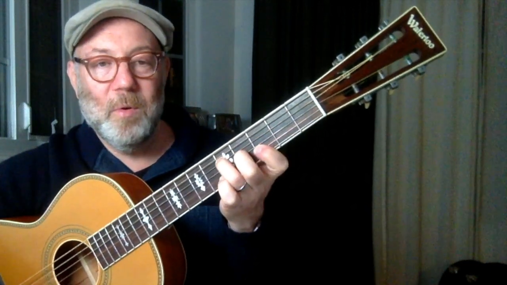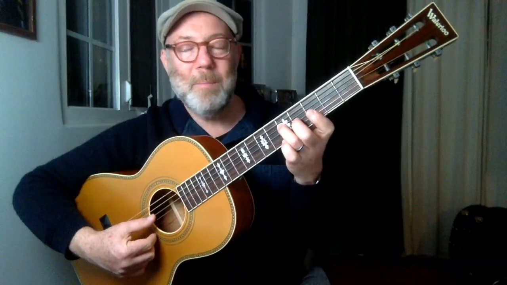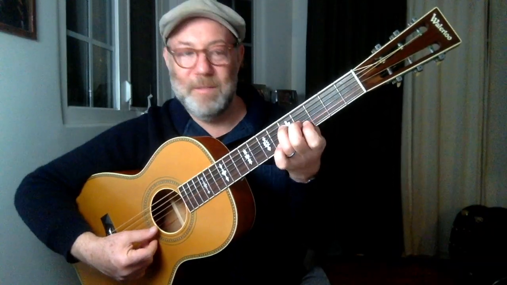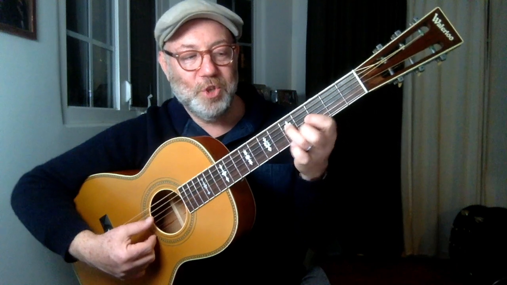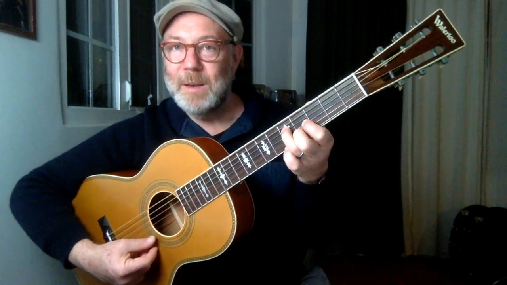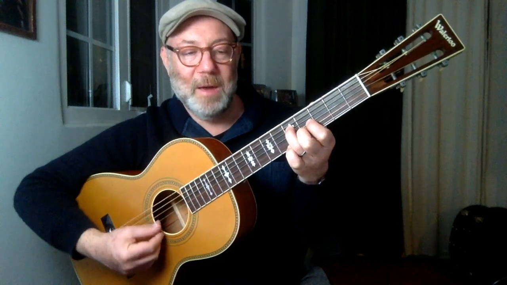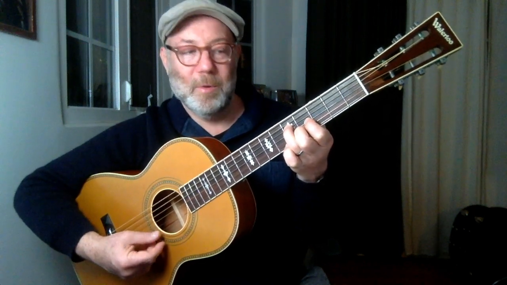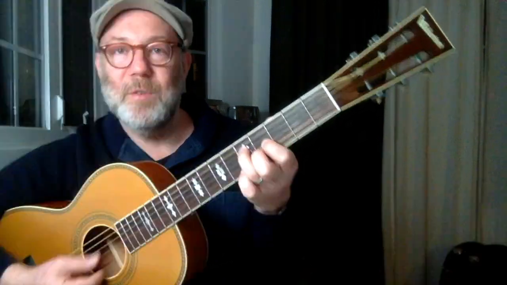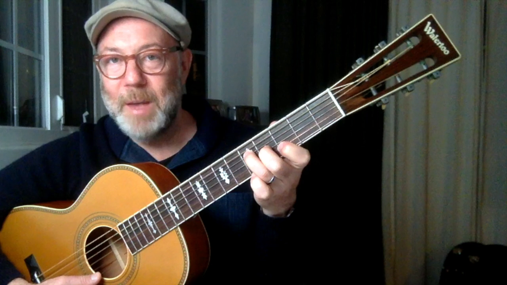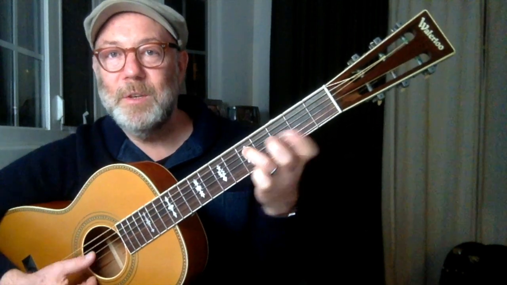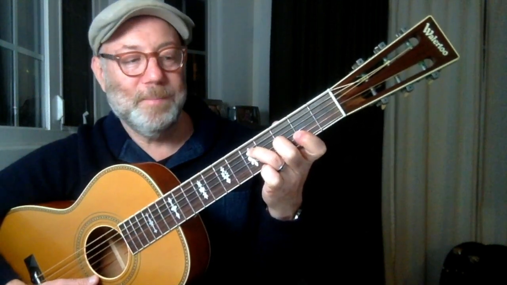We can also raise the 5th. If we start with the major triad and raise the 5th, that gives us G augmented. Augmented is just shorthand for a major triad with a raised or sharped 5th. So G augmented, G major, G minor, G diminished.